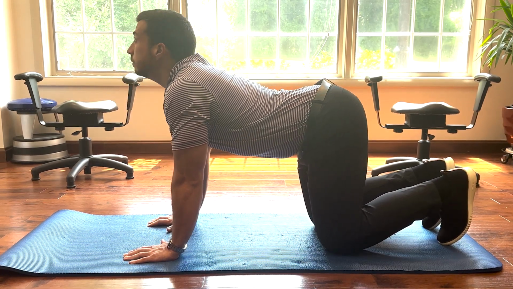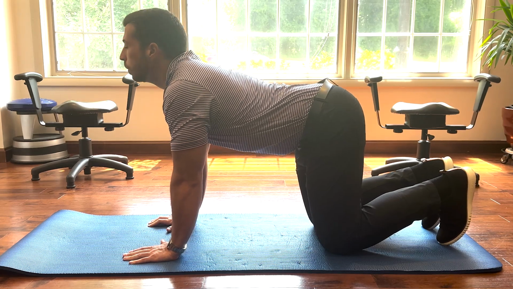Continue moving between these positions for 10 to 15 repetitions, following your breath. This exercise helps improve the flexibility of your spine and pelvis, reducing the tension of the SI joint.